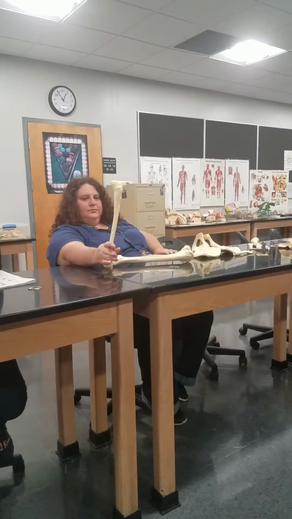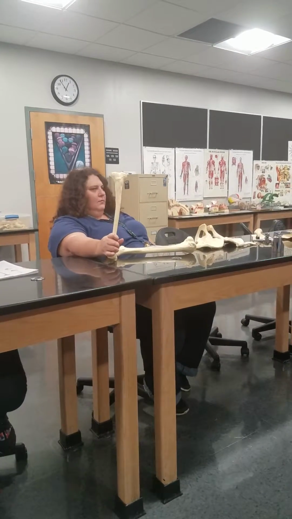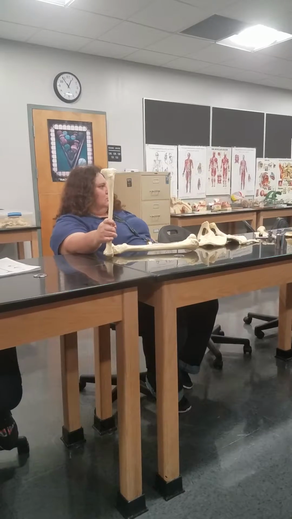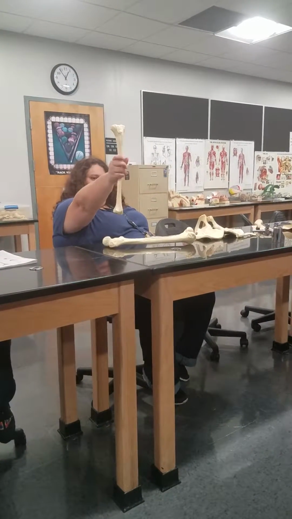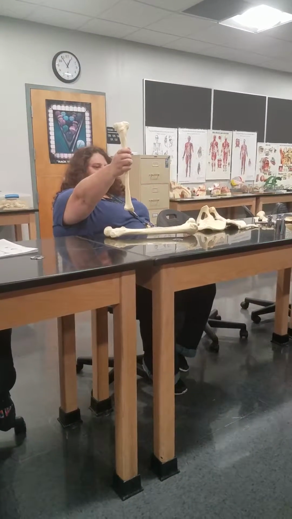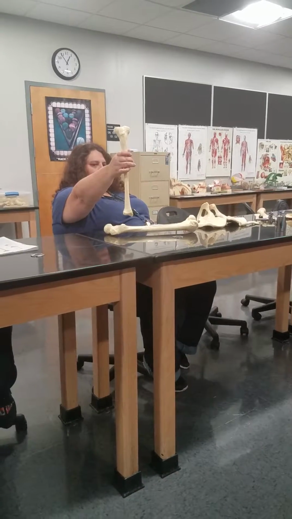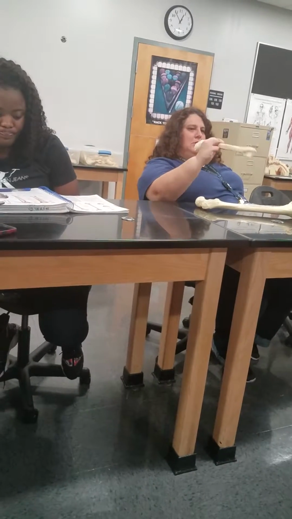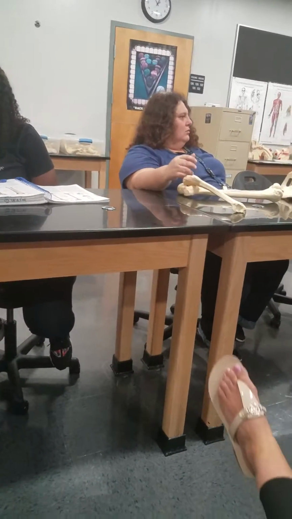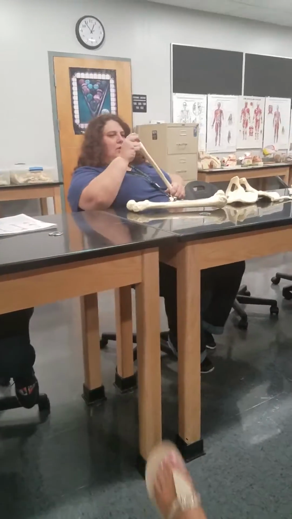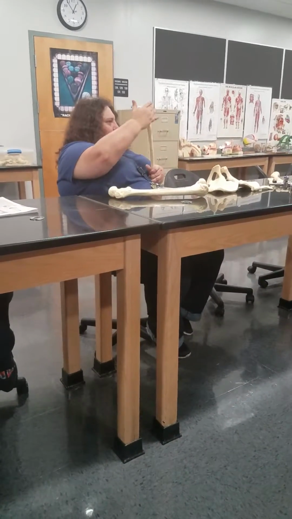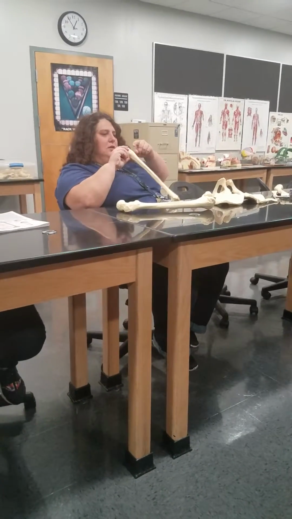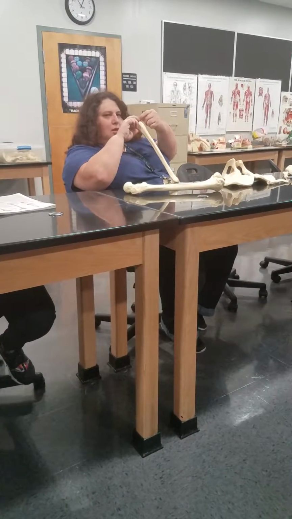What bone is this one? Tibia. Yeah, it's a tibia. Is it left or right? I hear that it's a right. You guys agree? I think it's the left. Well, I actually think it's a right. It is a right because this is the front, right? You guys agree with me? Okay, all right.